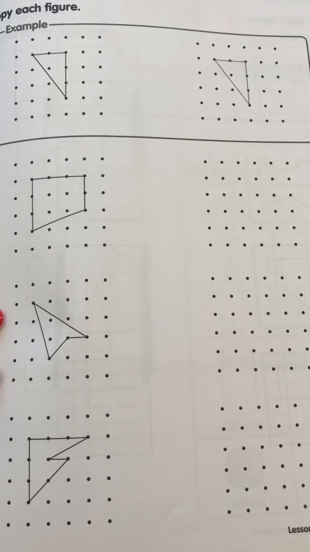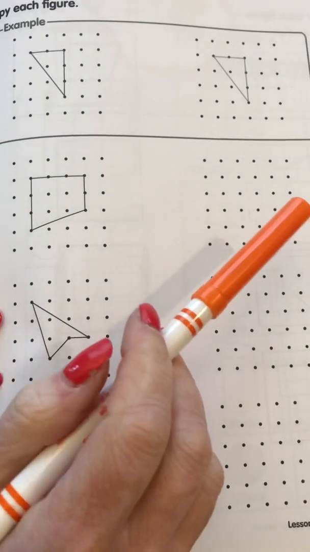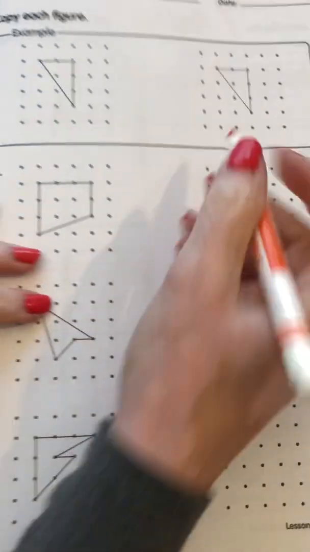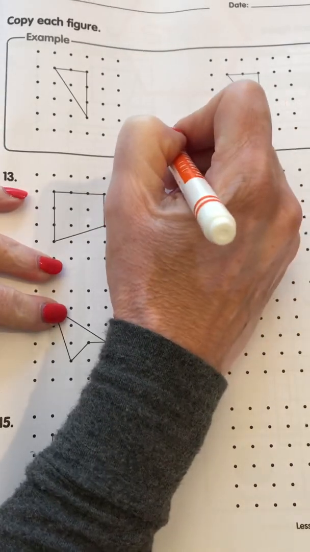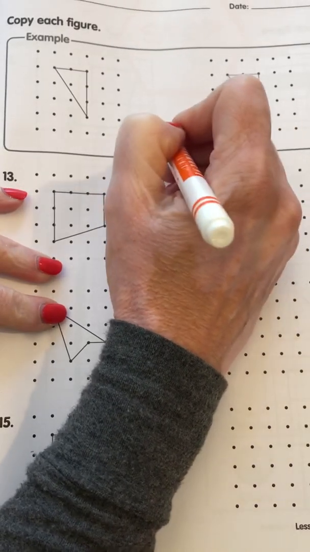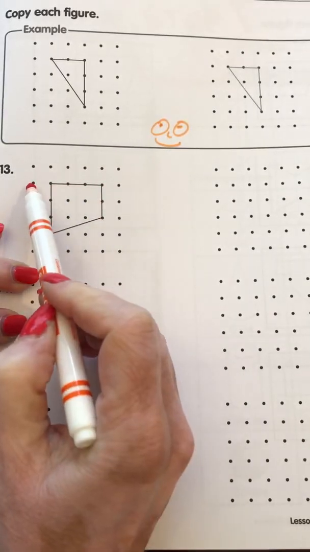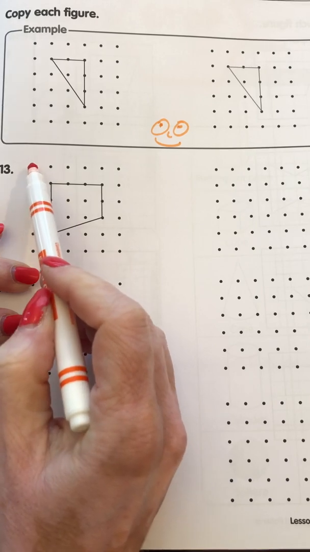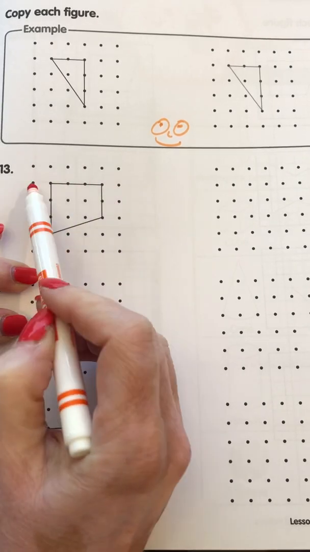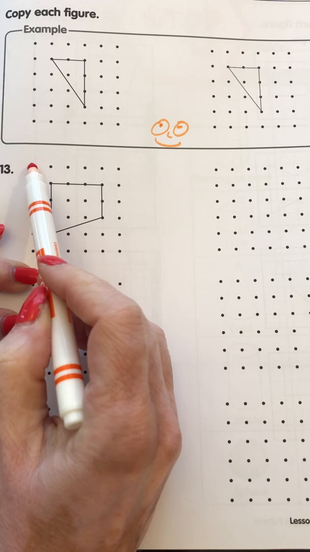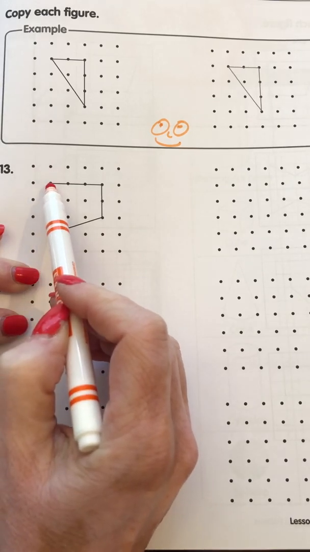Things you're gonna have to notice first. Don't just start drawing. You're gonna have to use your eyeballs first. You know, those little eyeballs, those cute things God gave you to be able to see. You're gonna have to use your eyeballs, okay? So you're gonna have to notice that when this line goes across, the line doesn't start at the first dot. It starts on the second line down and the second dot in. So we're gonna go down one line and in one.